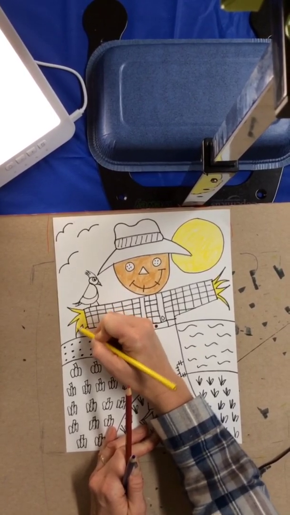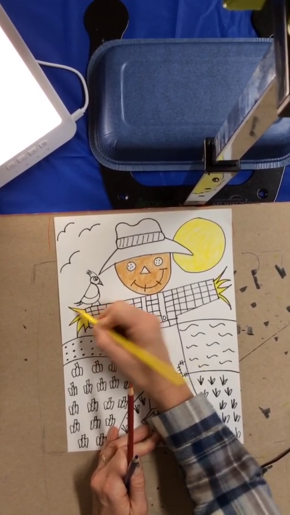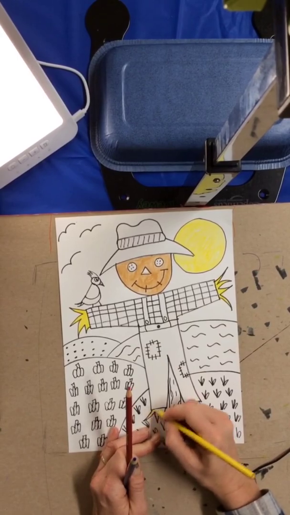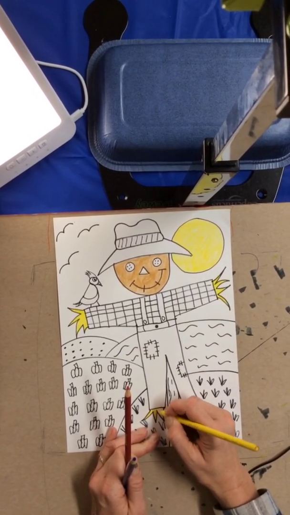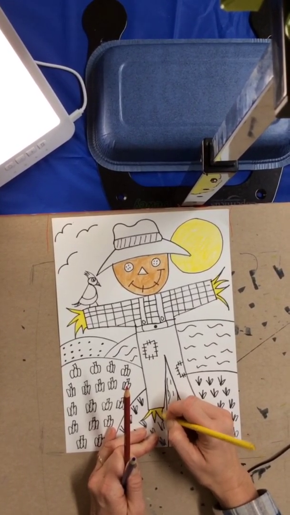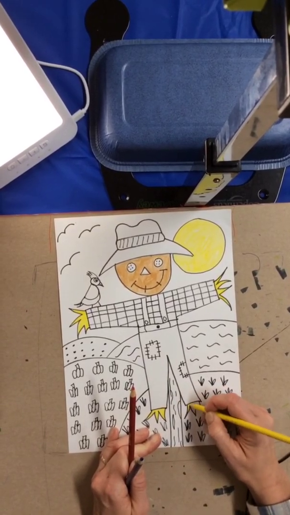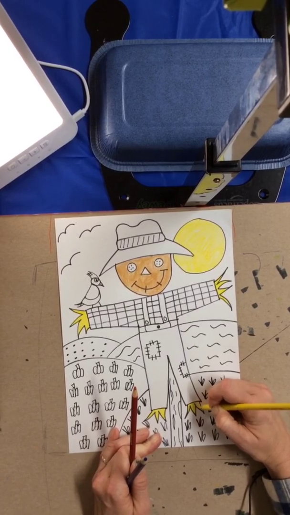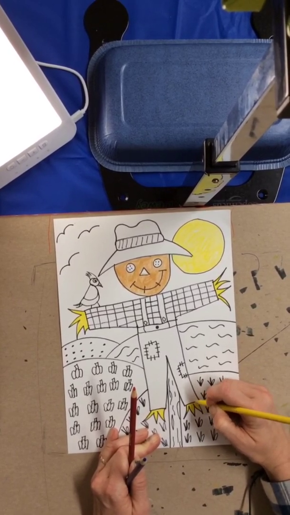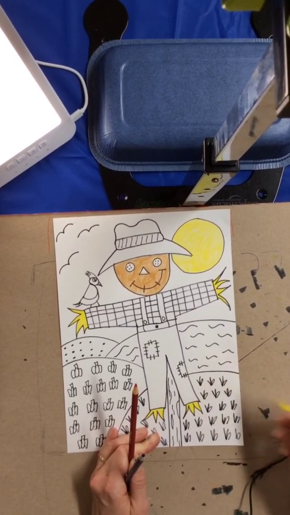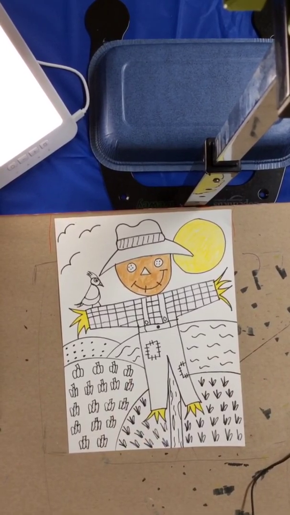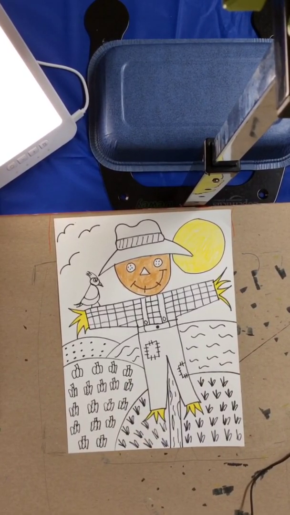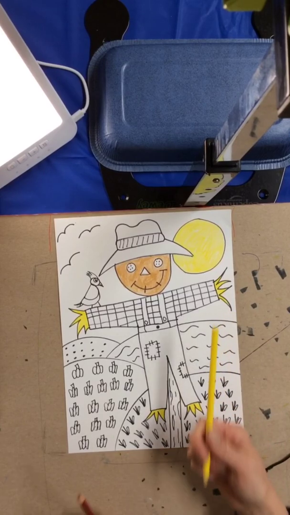Boys and girls, you could even try to make your own scarecrow. I made a beautiful scarecrow one year with my daughters, and it was so fun. Maybe your family has an old shirt and an old pair of pants laying around, and you could stuff it and make your very own scarecrow. Okay, so I made some good choices with yellow.